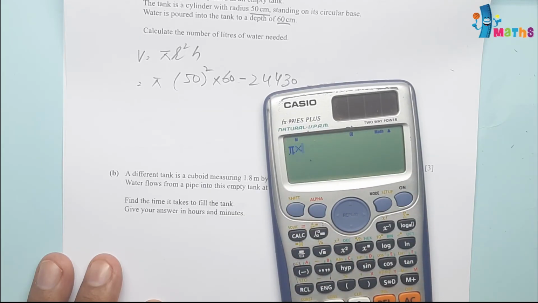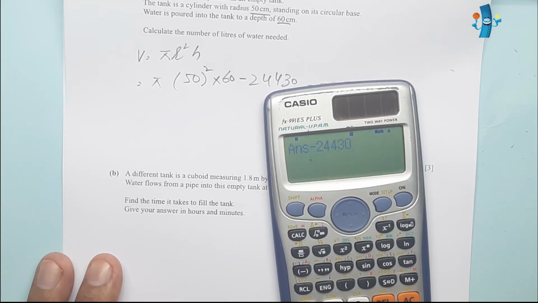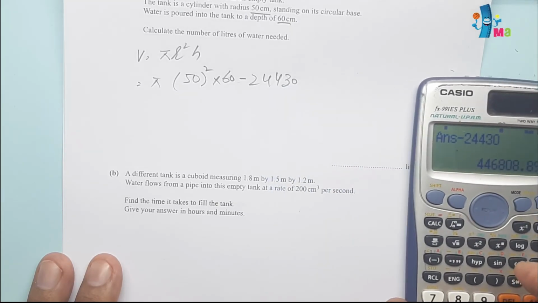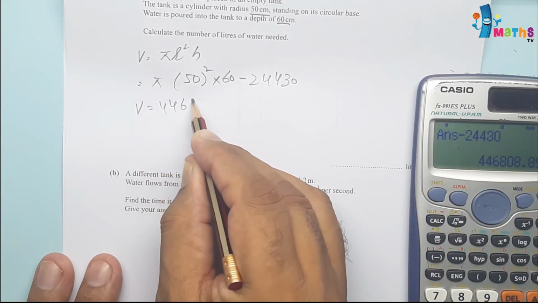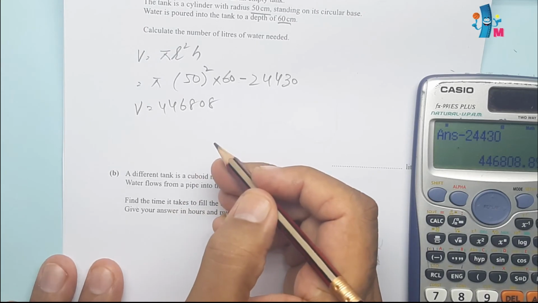Pi multiplied by 50 squared multiplied by 60, this is equal to this one, then minus 24430. This will be equal to, we can write this number, V is equal to 446808.